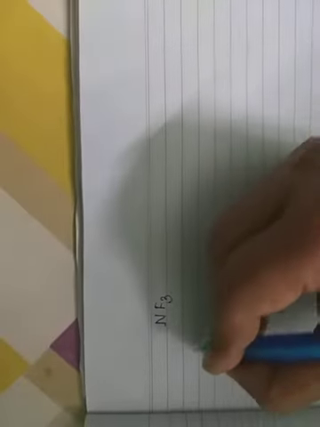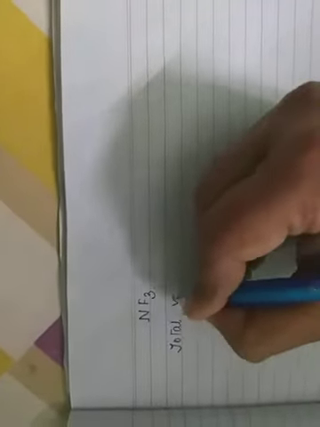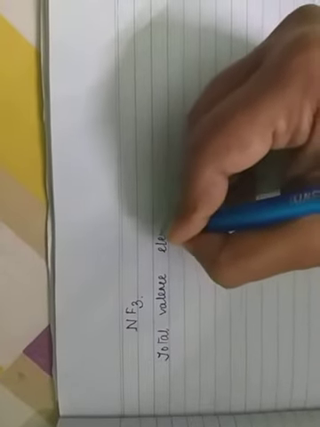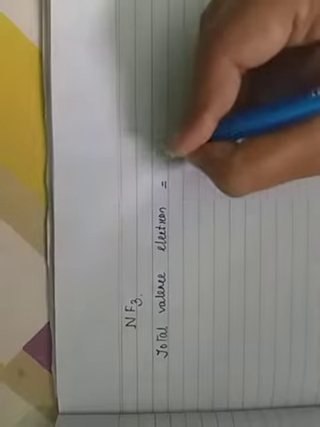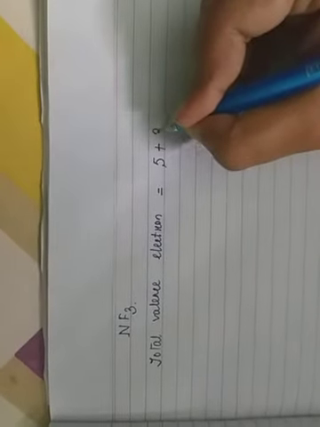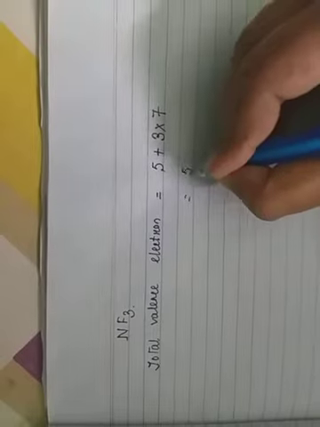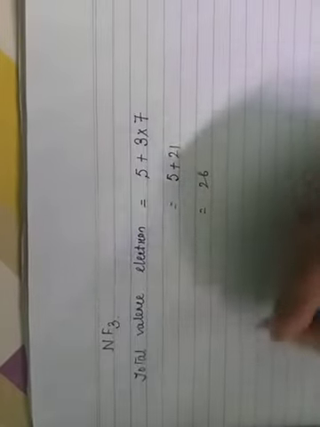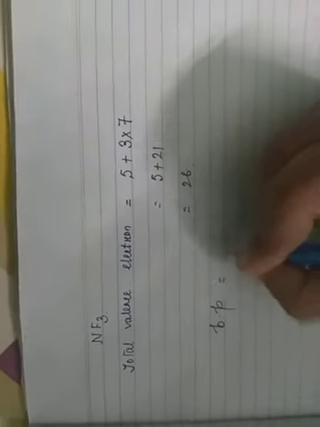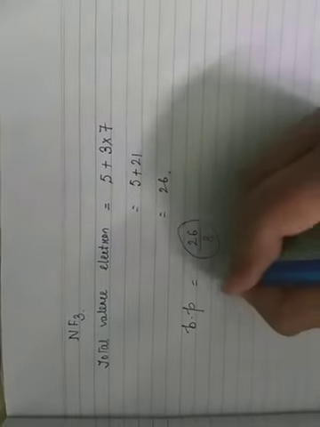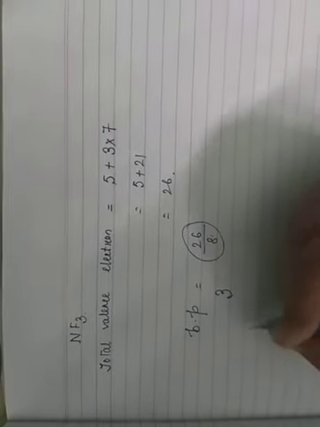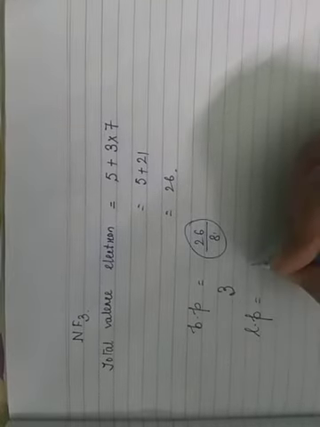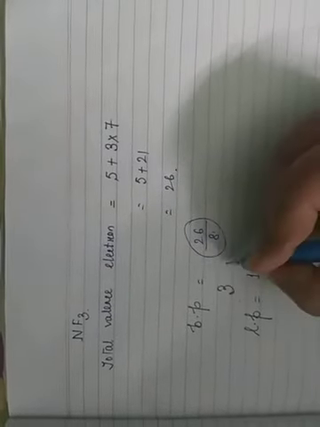Now let us see the molecule NF3, nitrogen trifluoride. The total valence electron comes equal to, for nitrogen 5 and 3 into 7. So it is 5 plus 21 comes equal to 26. 26 means we have the bond pair. 26 divided by 8, the quotient comes equal to 3. 3 8s are 24. And lone pair will be, since we have remainder 2, so lone pair will be remainder by 2, or that is equal to 1.